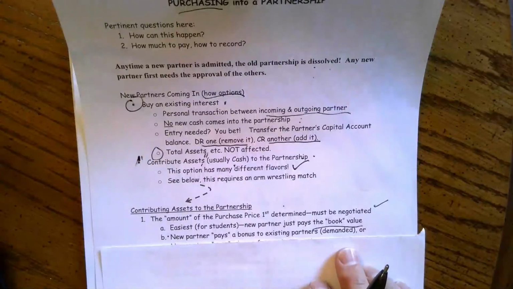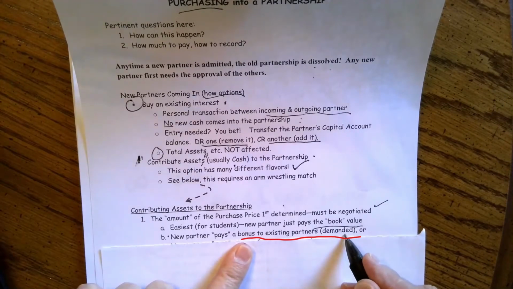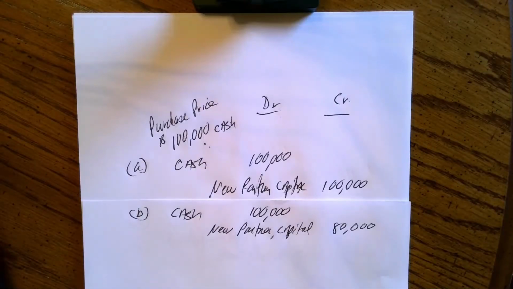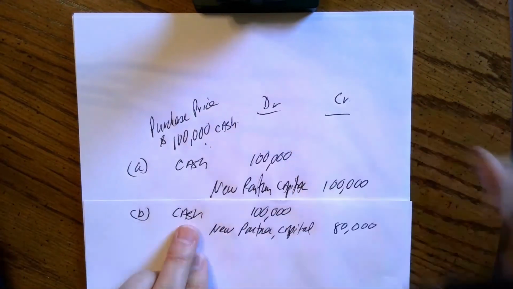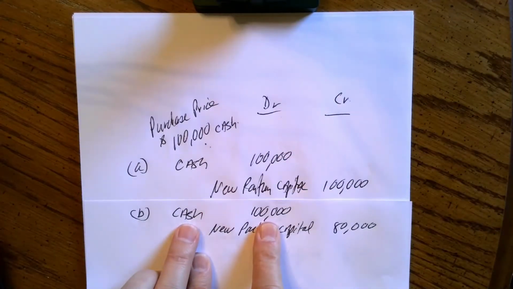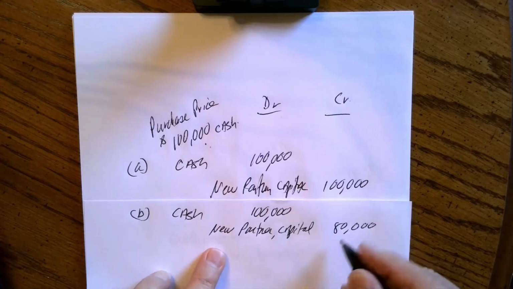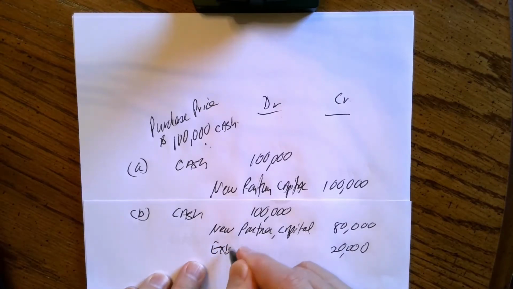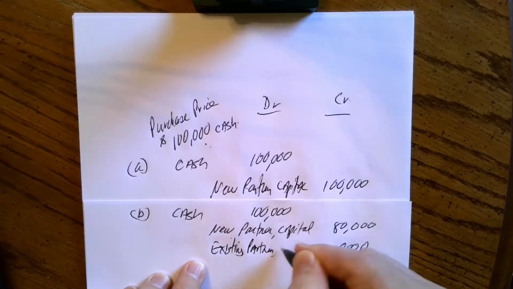Different scenario. The new partner pays a bonus to existing partners. It's demanded of the existing partners for that partner to come in. Second scenario, the new partner pays a bonus to the existing partners. Let's take the example of the same purchase price, $100,000, that's coming into the partnership. But the existing partners are only going to give credit of $80,000 to the new partner. That means the additional $20,000 is split up among the existing partners' capital accounts as a bonus.